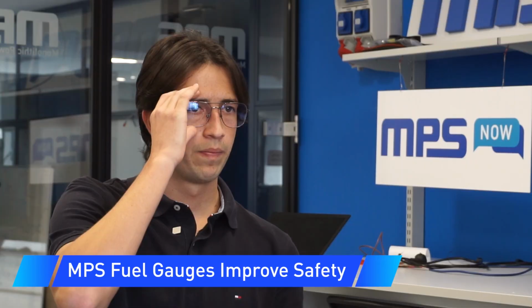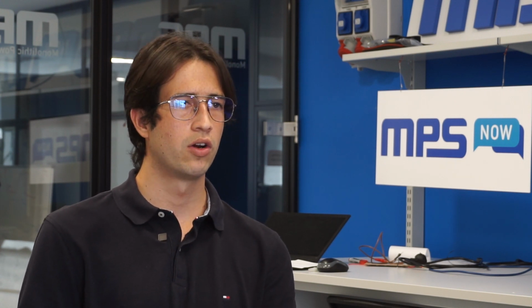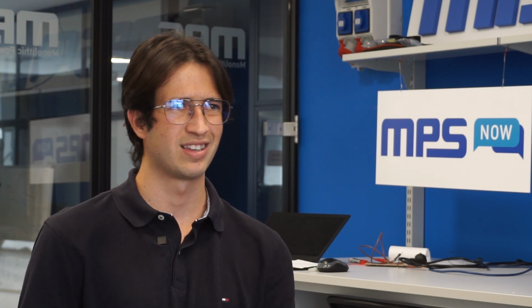Okay. How about talking through some fault protection? Does the fuel gauge help in fault protection at all? It can deliver, yeah, it could. Actually, it's something that we are trying to push. As the fuel gauge gives a lot of information, this information can be used as a redundancy in the system in order to provide a second layer of protection.